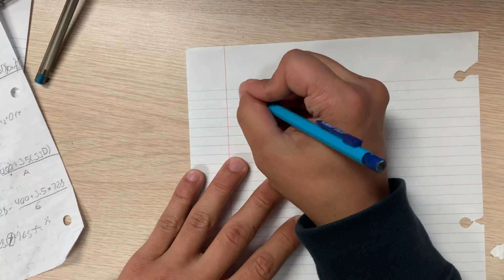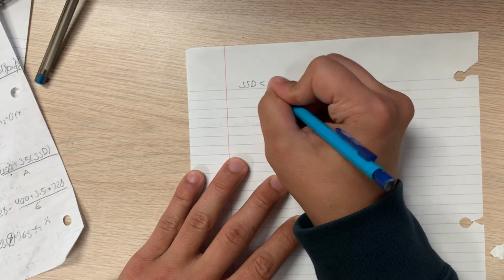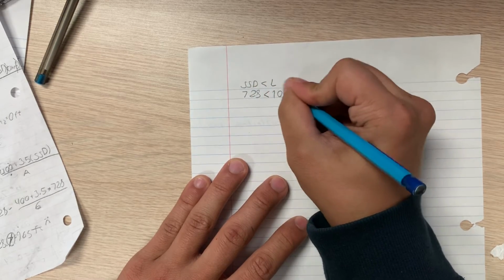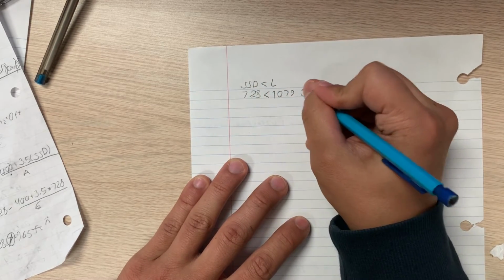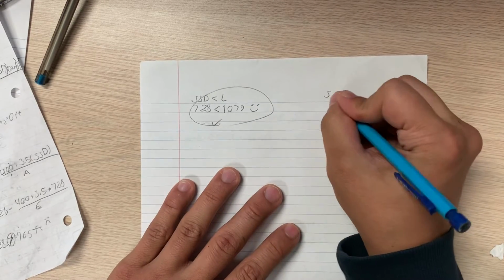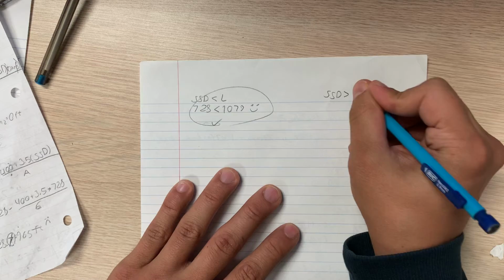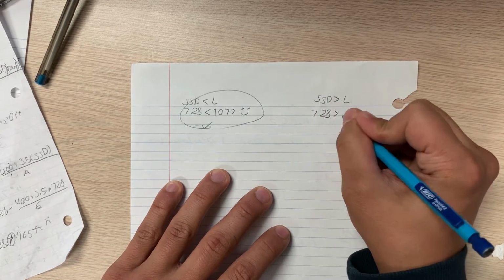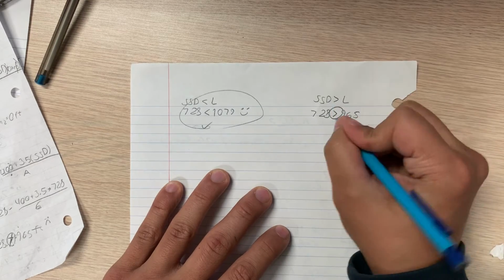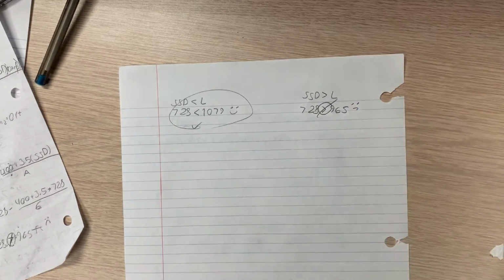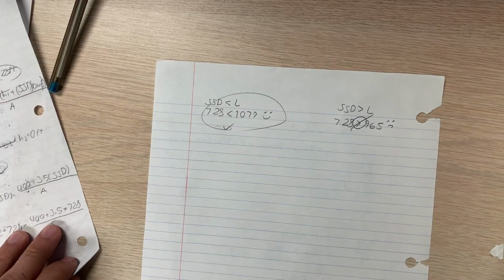For our first assumption, SSD is less than L, we have 728 is less than 1079, which is true. For our second assumption, we have SSD is greater than L, but we have 728 is not greater than 965. So this assumption is not true.